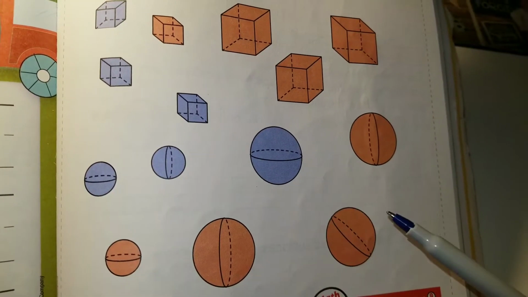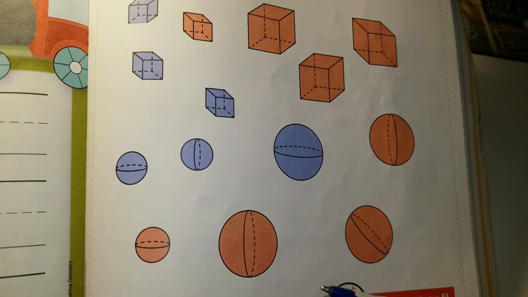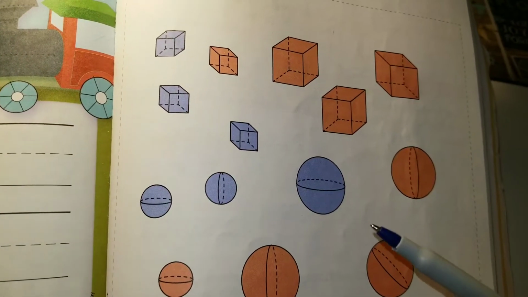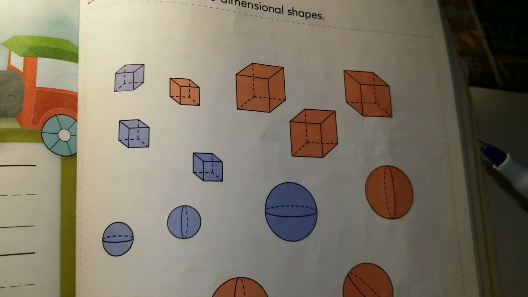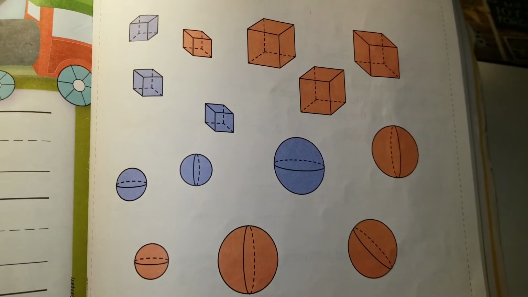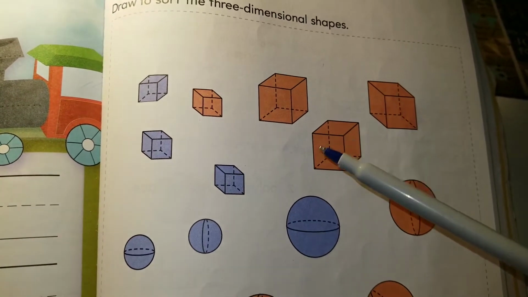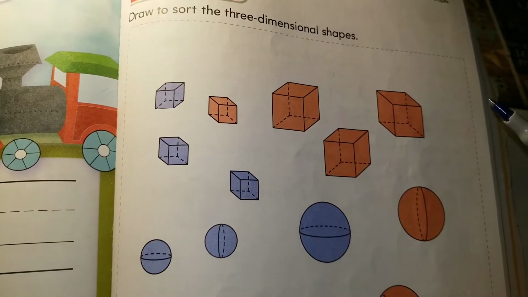You have some spheres. I'm sorry, I went blank. And you also have some cubes, like the ice cubes, right? So as you can see, some of them are round, those are the spheres, and some of them have flat faces, and those are the cubes.